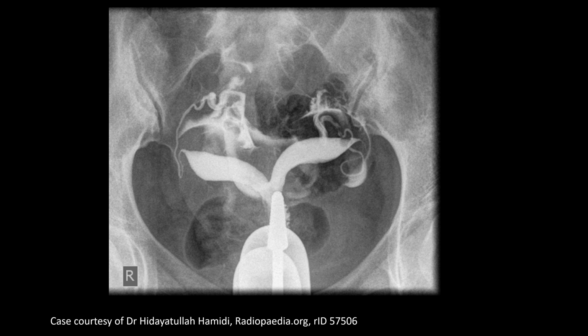In some cases, like in this image, as you can see, this is the uterine cavity, but you can identify the uterine cavity is divided here. So this is a congenital anomaly known as bisected uterus.